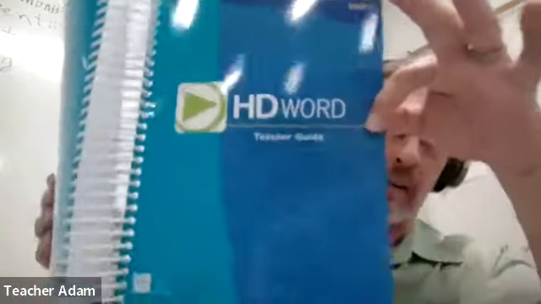So in this case, strong readers do decode effortlessly. And I'm just going to read right out of the HD Word guide for the Essentials program, this one. Okay, so decoding with automaticity is a basic skill evident in strong readers who comprehend easily.